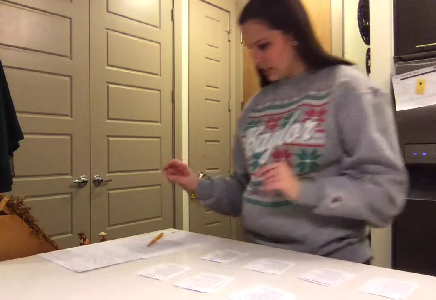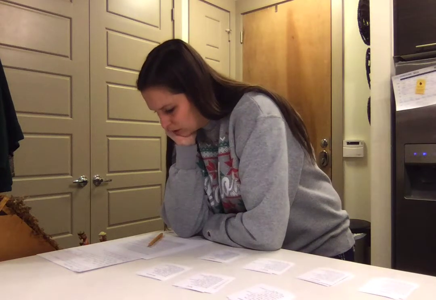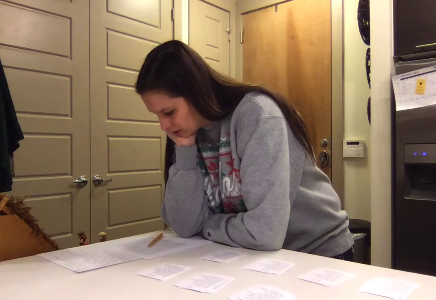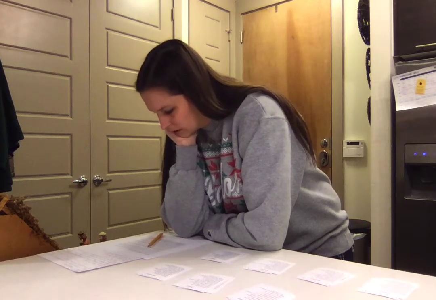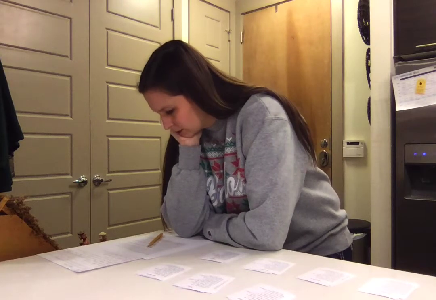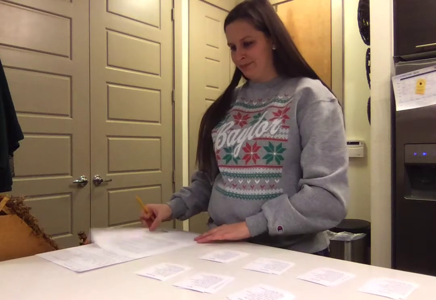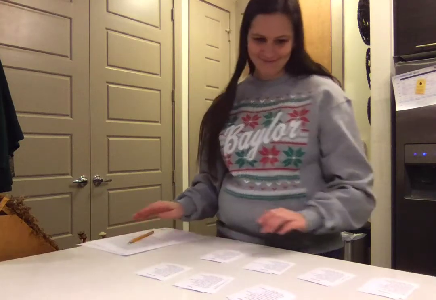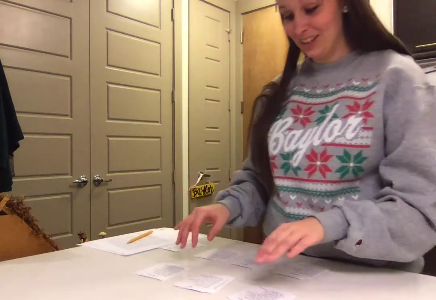Okay. Then, place the text in an ordered row so that the elements with 1 valence electron are to the left and the elements with 8 valence electrons are to the right. So that would be in a column, but you know, whatever. This is literally what I just did with the other cards.